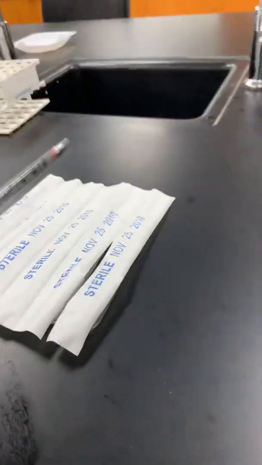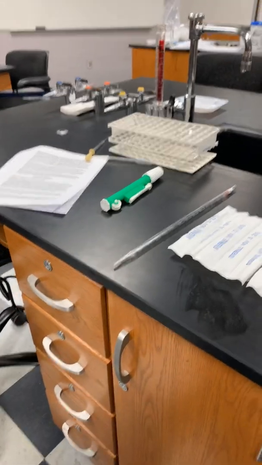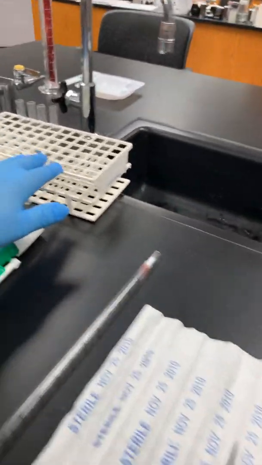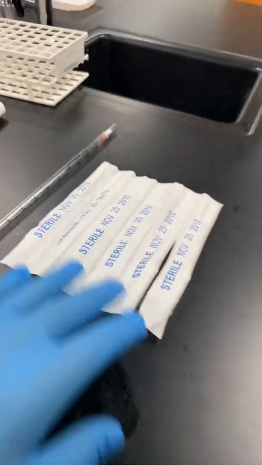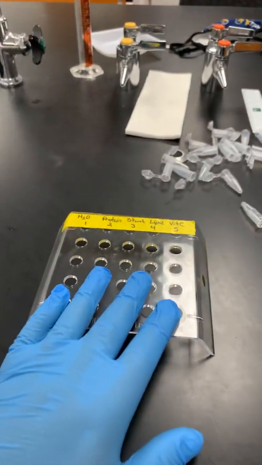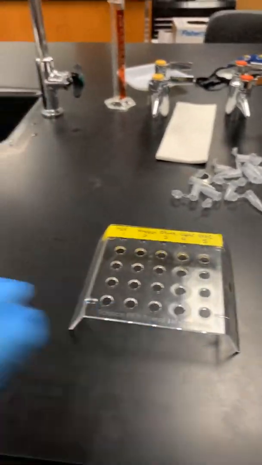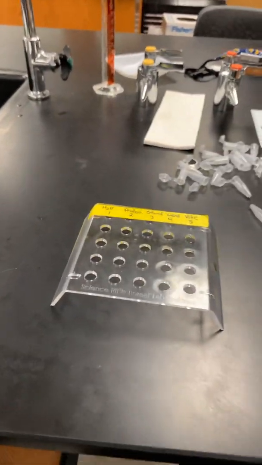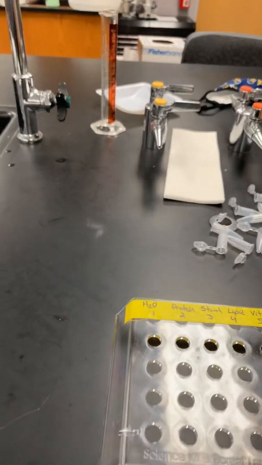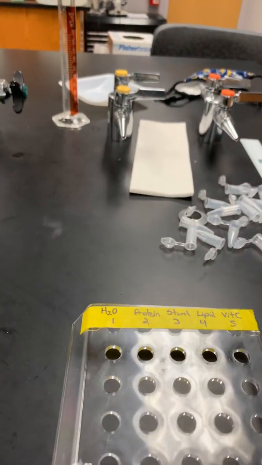So when you come to lab, you're going to have several things on your bench top. You're going to see a test tube rack with some glass test tubes in it. You're going to see some pipettes of various different types, and you're going to have a microcentrifuge tube rack, and you're going to have some microcentrifuge tubes. It may be as chaotic as this, or maybe it's a little more organized, but ultimately that's what you're going to see. So I'm going to guide you through what you need to be working with.